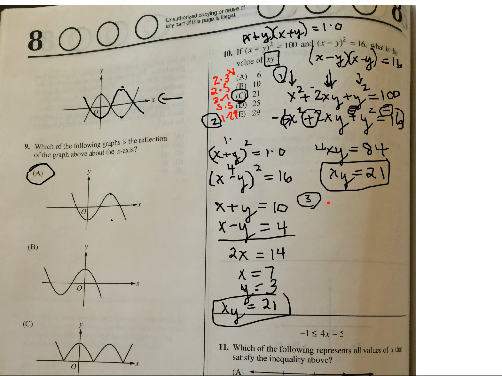So if I let x equal, I'm going to let x be the bigger one because here we're going to be subtracting. So I'm going to let x equal 3 and y equals 2. And if I put them in, I'm going to get 2 plus 3 is 6. And 3 minus 2 is 1. And I'm going to square it. I'm going to get 37. So that doesn't work. Let's do the next one.